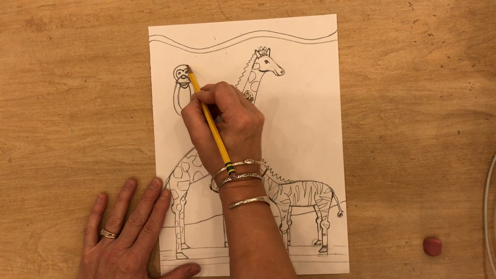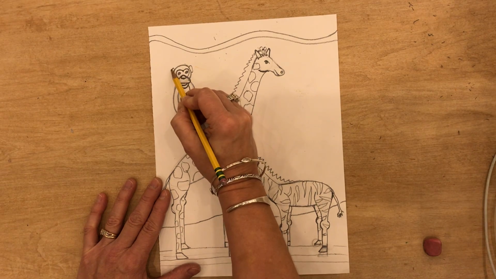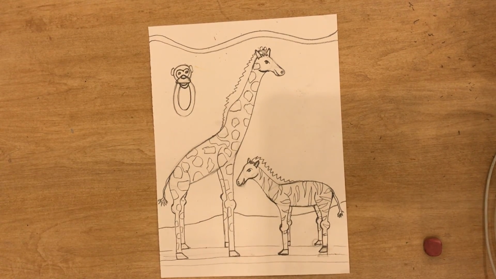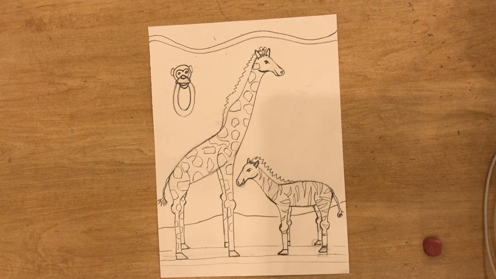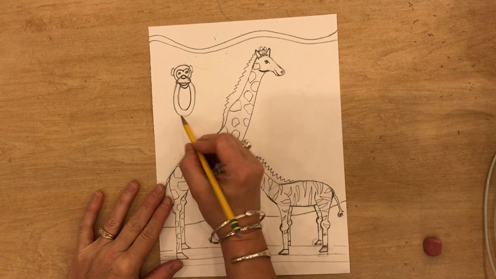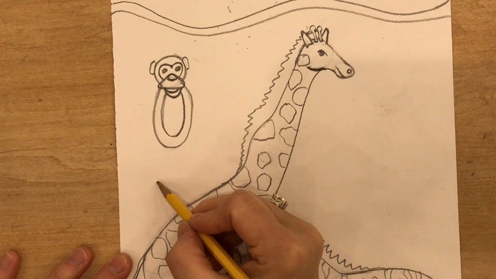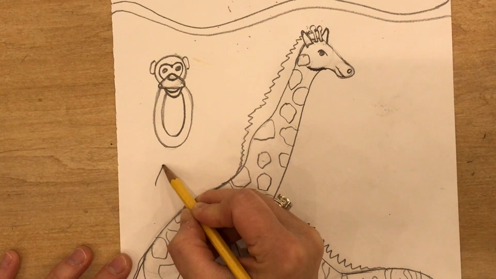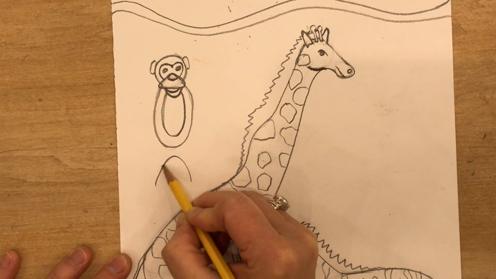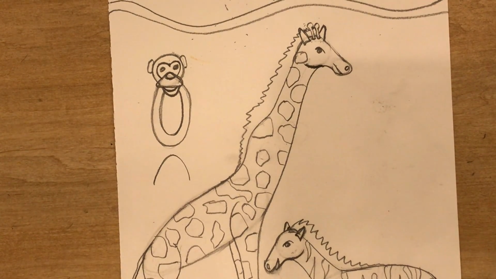Now, monkey's ears are not necessarily at the top. They're more kind of on the side. So we can go ahead and add monkey's ears. And now we're going to add the legs. Are we ready for the legs? I'm going to do kind of an upside down U. Right underneath him, I'm going to come in and do an upside down U. So go ahead and do a little upside down U.